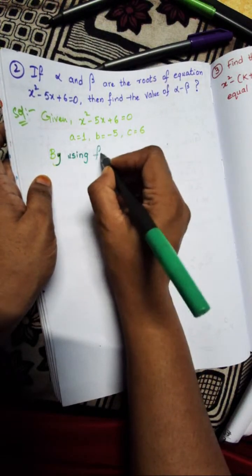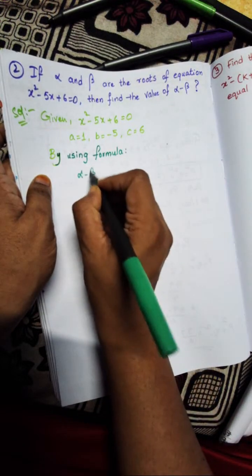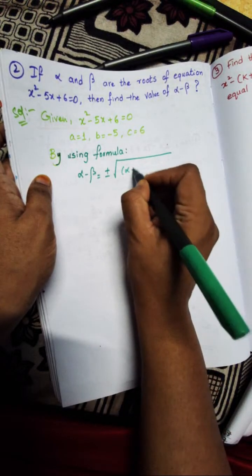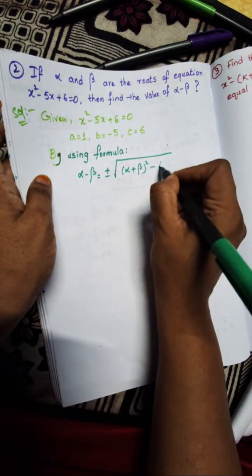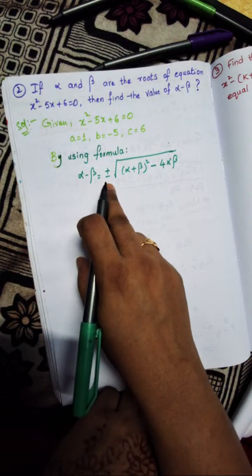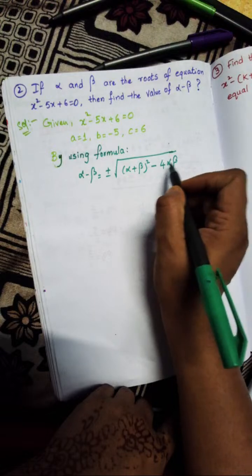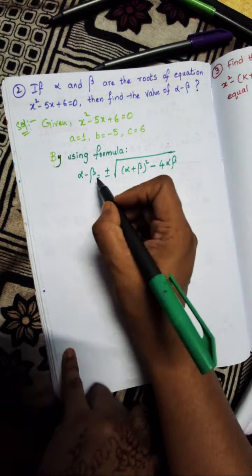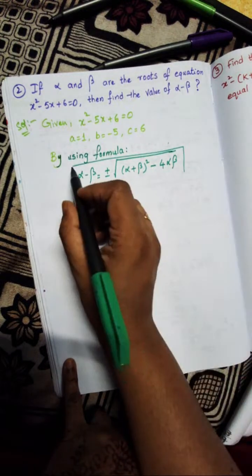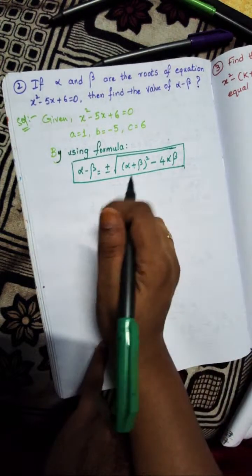The formula, what formula? Alpha minus beta. This is also an important formula: alpha plus beta whole square minus 4 alpha beta. We know this, a minus b is equal to plus or minus under root a plus b whole square minus 4ab. Like this formula, instead of ab we are using alpha beta. Okay, I am highlighting this in a box so that you can remember this formula. Okay, which formula we are using.